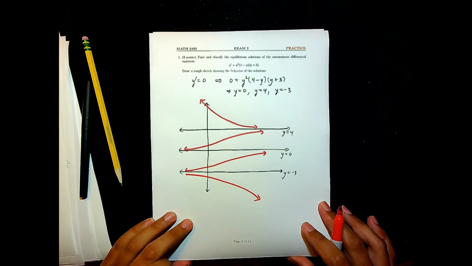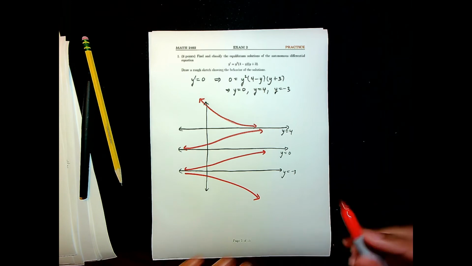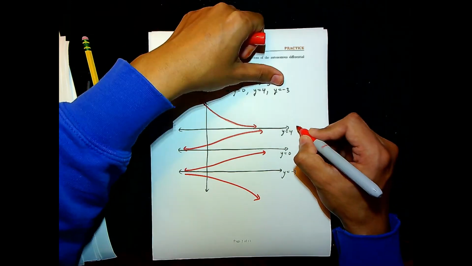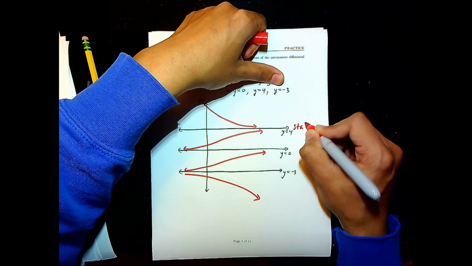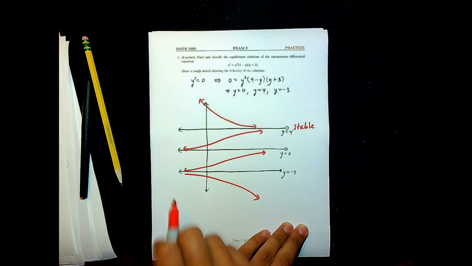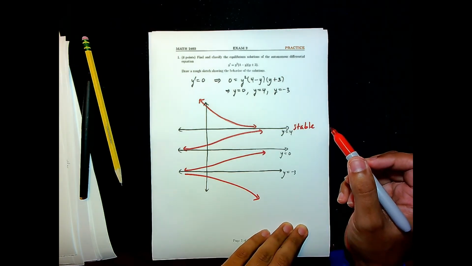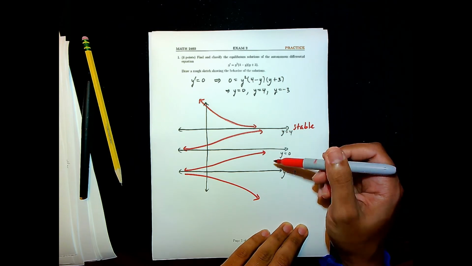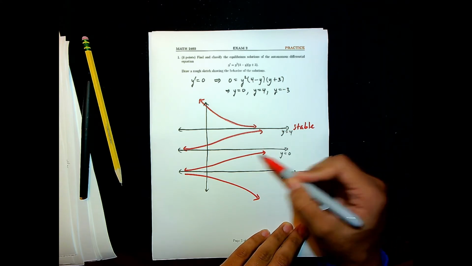And finally, for the classification, this one would be stable, right? Because from both sides, solutions are tending towards the equilibrium solution. From this side, from below, it tends to it.